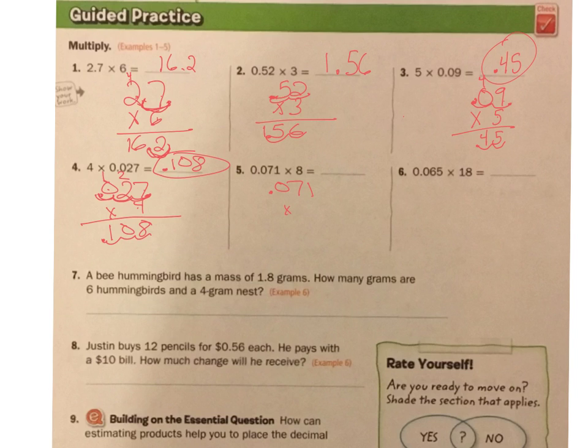Okay. 0.071 times 8. 8 times 1 is 8. 8 times 7 is 56. 8 times 0 is 0, plus 5 is 5. 5, 6, 8. Start with my decimal, I bring it out. 1, 2, 3. It's gone. No more decimal. I went out 3, but I've got to take it in 3. 1, 2, 3. 0.568.